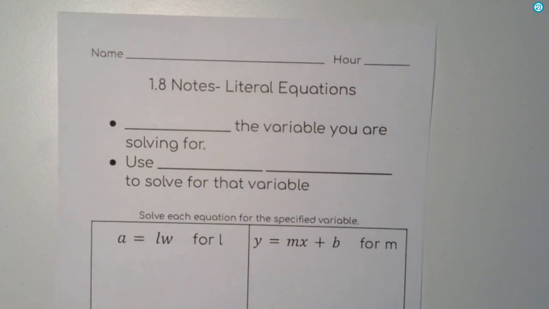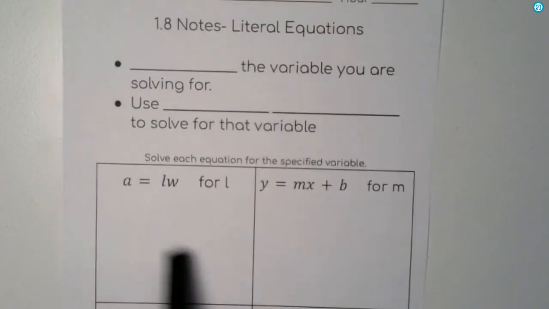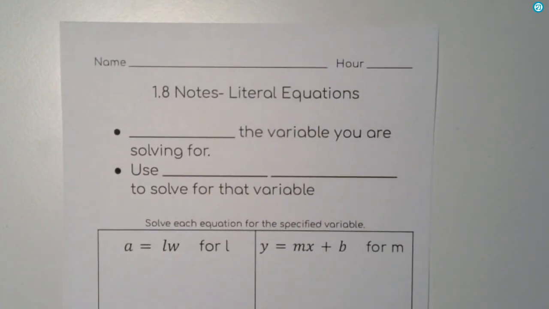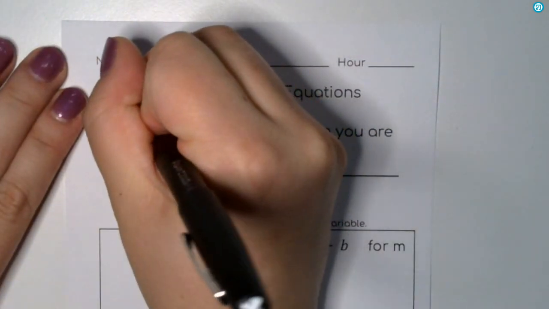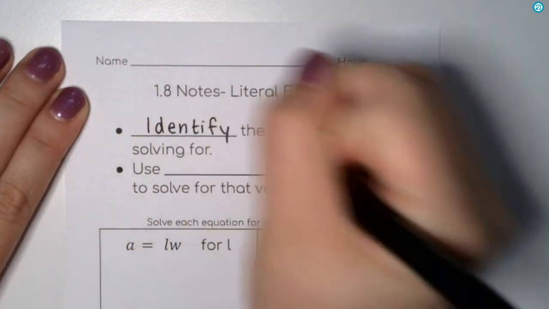So, literal equations, again, we have mostly just letters here, mostly just variables. So when we are solving a literal equation, we're not solving for x every time. Instead, we are going to identify the variable that you are solving for, which we will always tell you which variable you're solving for.